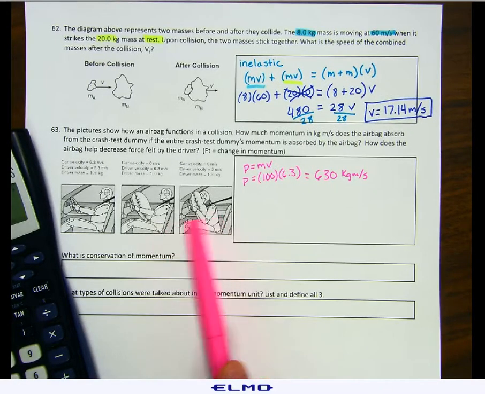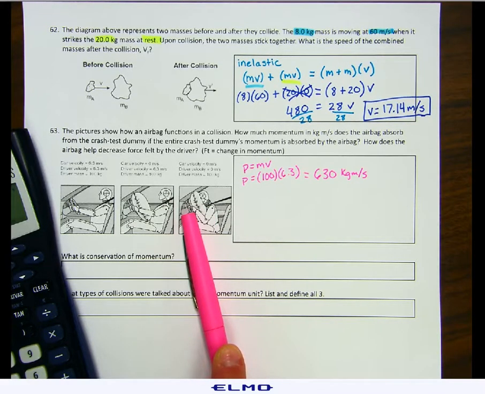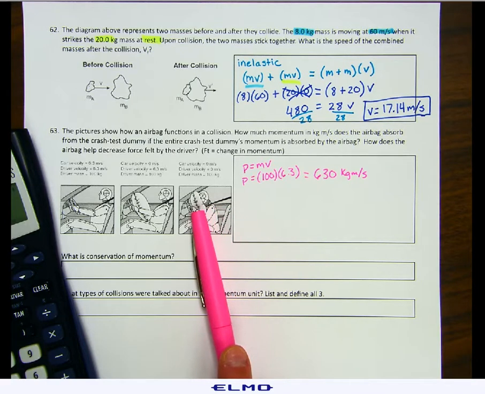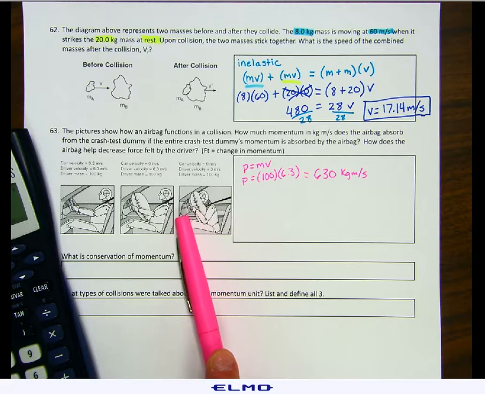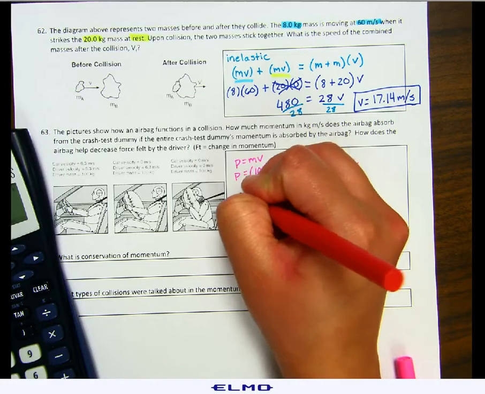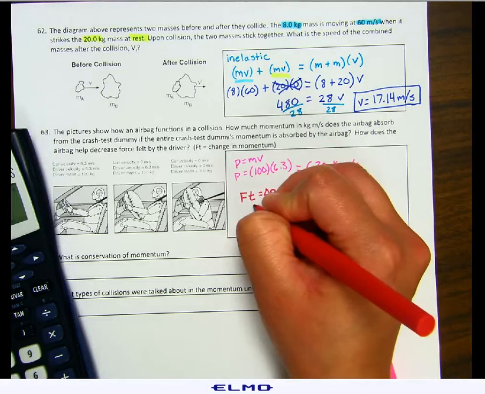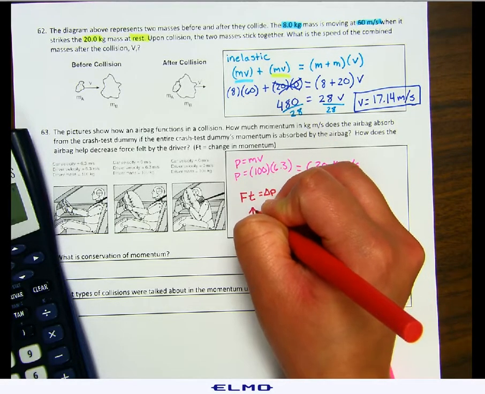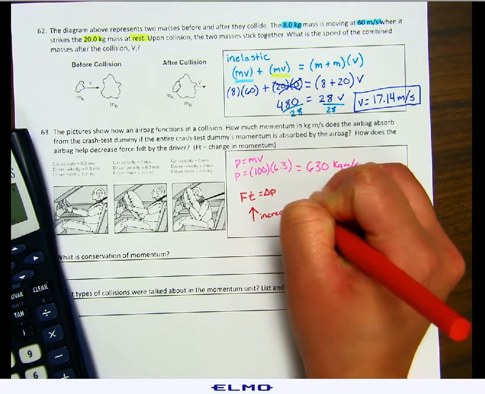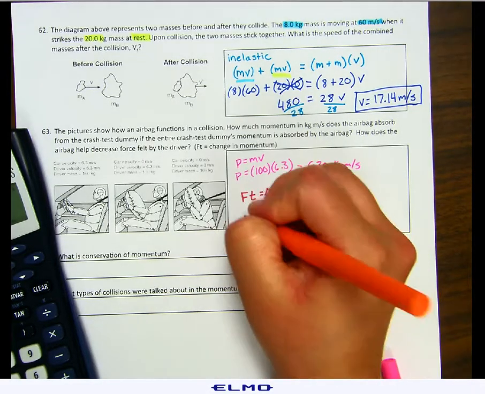How does the airbag help decrease the force felt by the driver? Well, during the collision, instead of the driver hitting the steering wheel straight on, he's hitting the airbag. And the airbag's allowing him to have some cushion while he is falling to the steering wheel. So, force times time equals a change in momentum. If we increase our time, that means our force will have to decrease.